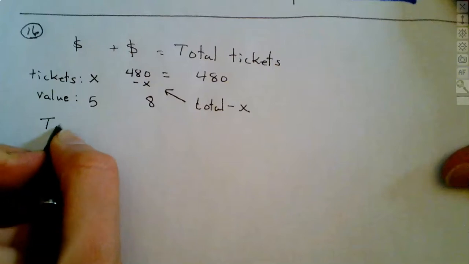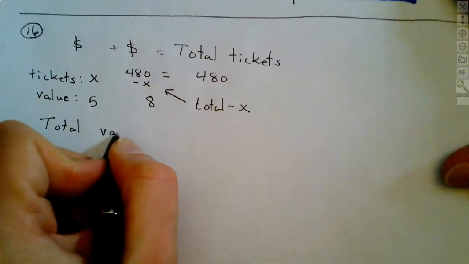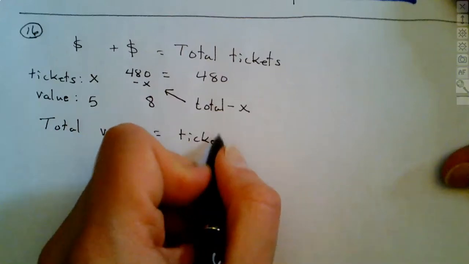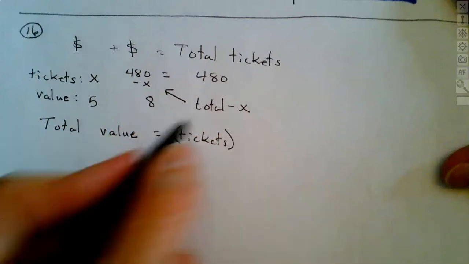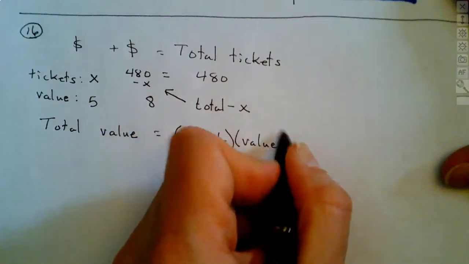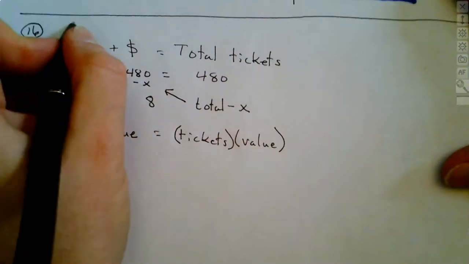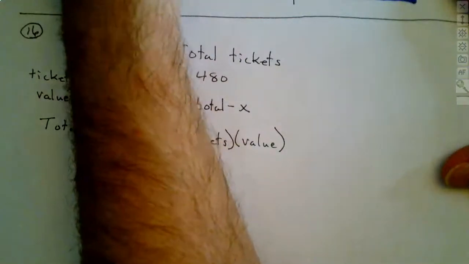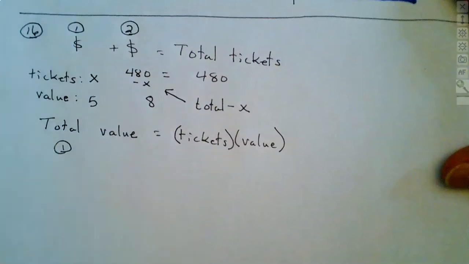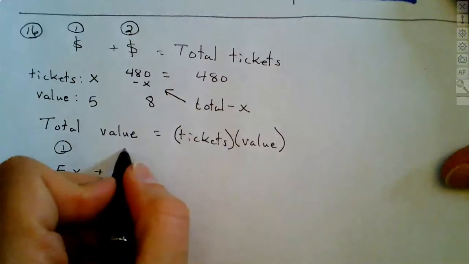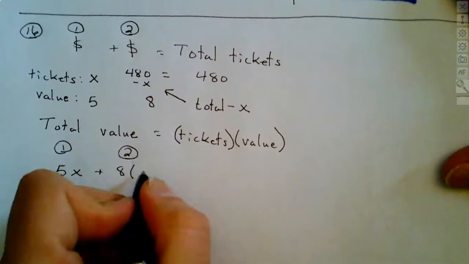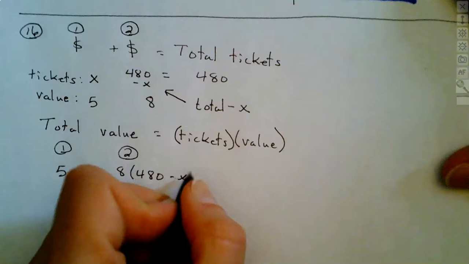Again, we're going to be using total value. And our total value is the number of tickets times the value of each ticket. So for our first one, we'll label this one 1 and this one 2 again. So for our first one, we've got $5 tickets, so that's 5x. We then have $8 tickets. And what is that going to be? That's going to be 8 times 480 minus x.